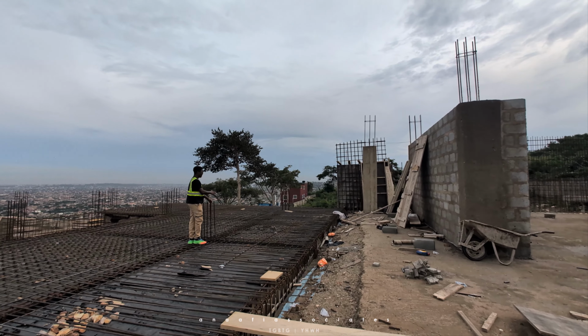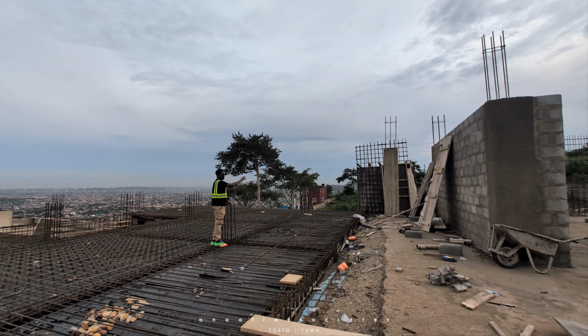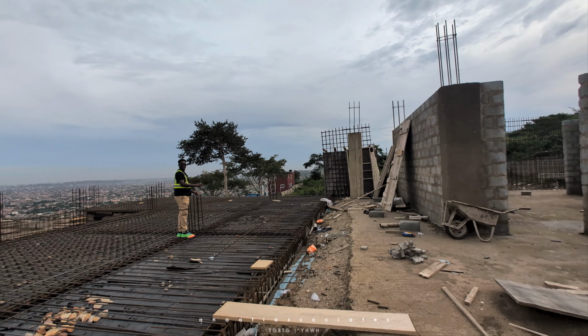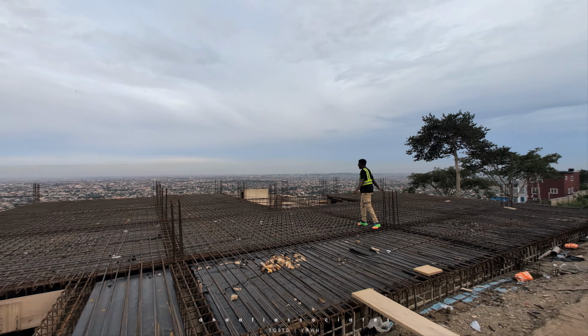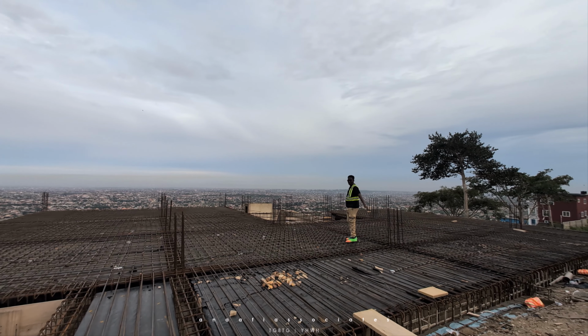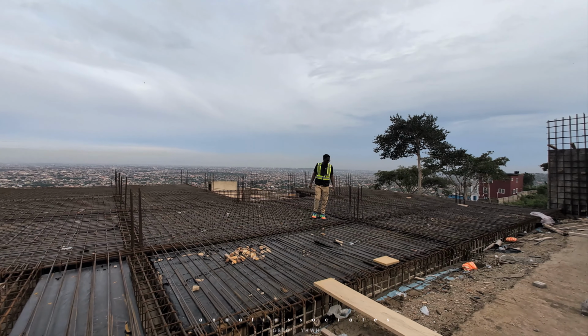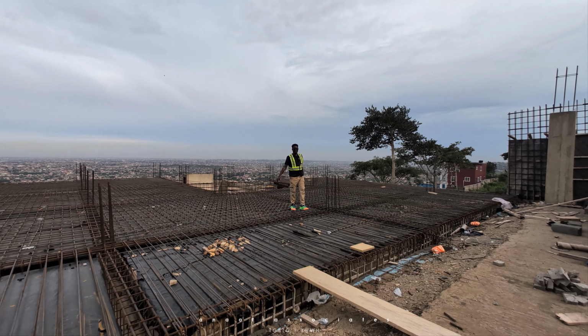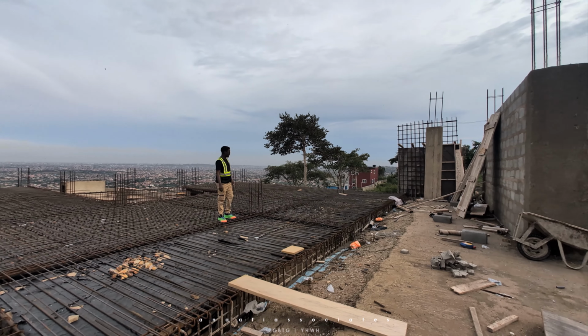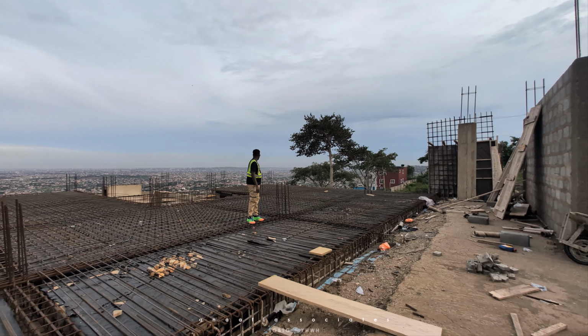So the living room is from this grid to that end. Basically, all here is internal space due to that angle, and then here is external space. So there's a lot of outdoor space relative to indoor space. They're almost 50-50, same ratio, right?